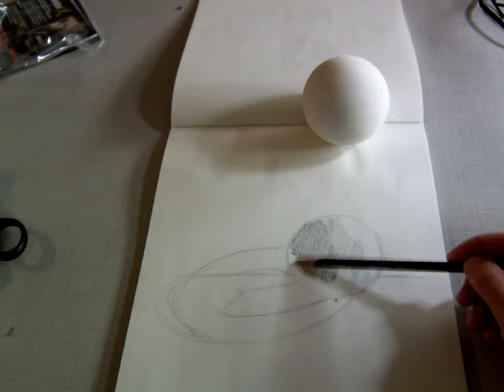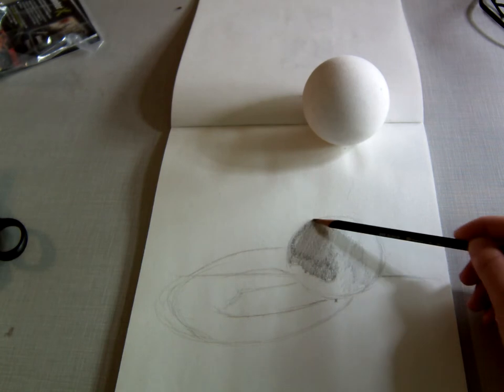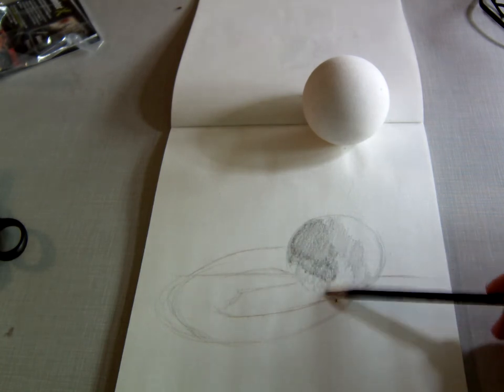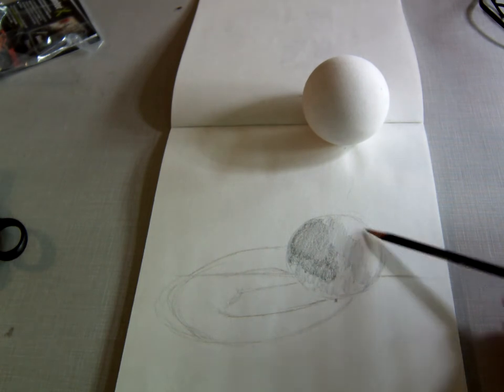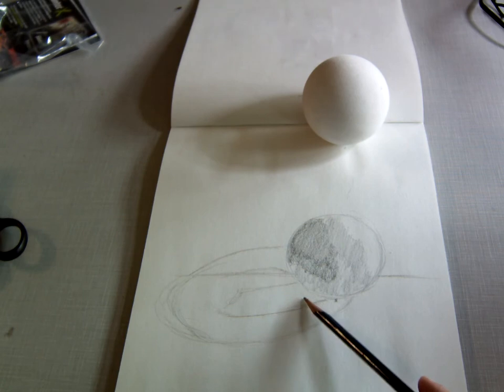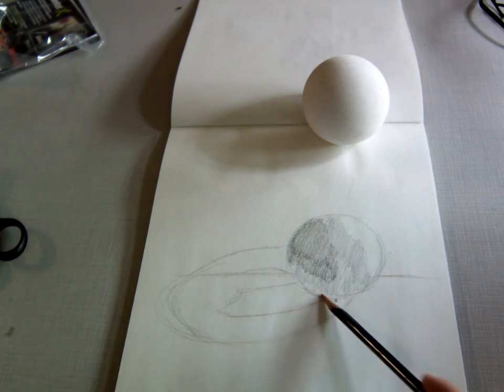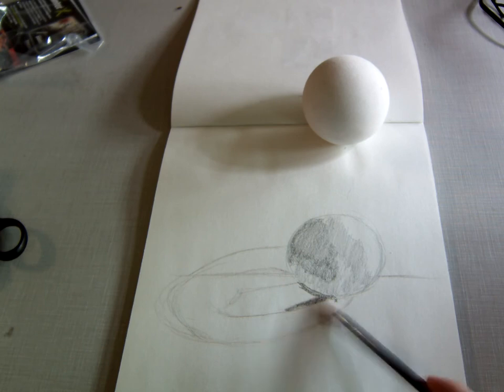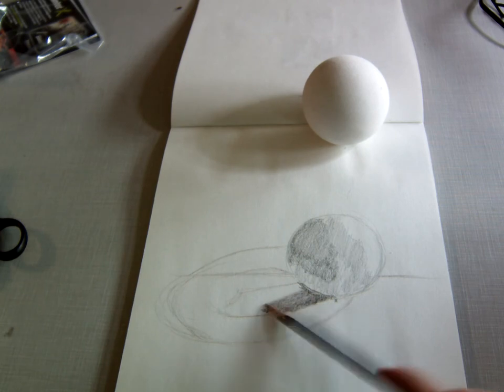Going around the edge of this. And here it's a bit lighter again, so I'll make that light. The highlight of this area I'm going to leave completely white, and then I'll go on to my cast shadow and balance point shadow. At the bottom of the ball, this is where my balance point shadow goes. I want to make sure that this is dark and sharp. So I'll put a little more pressure on it, fill it in.